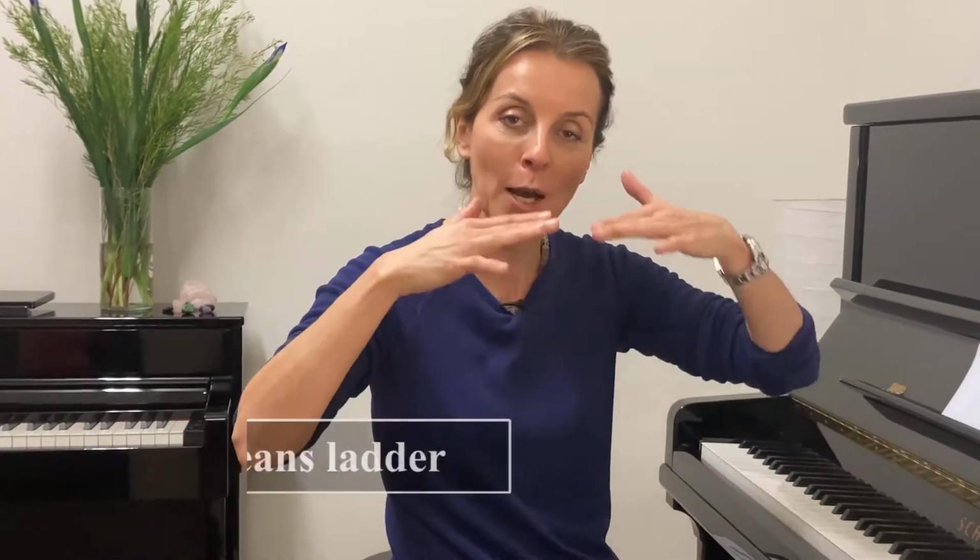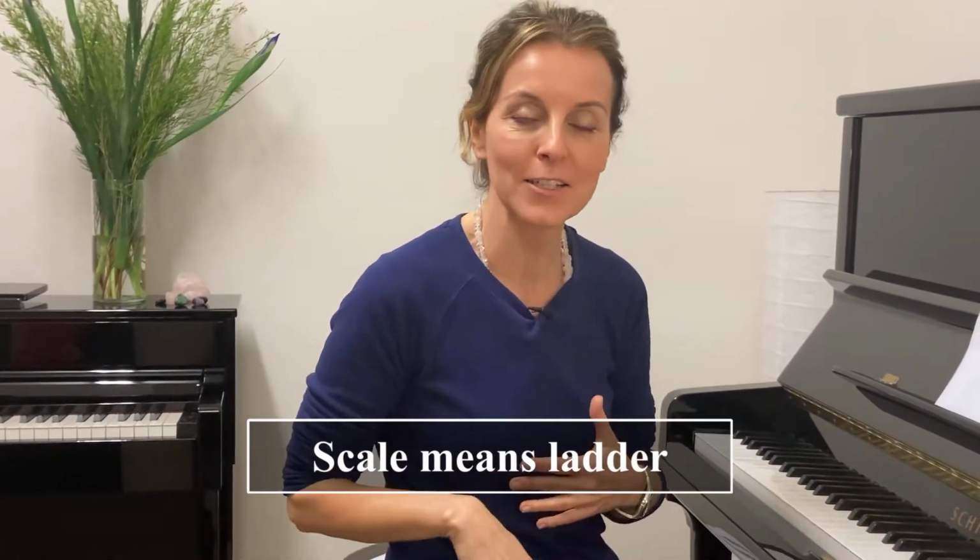Firstly, scale. A scale is playing 8 notes, and the name scale comes from the Latin for ladder. So it's like going up the ladder and going down the ladder. When we talk about, for example, the C major scale, we have 8 notes, but we will go through it and cover it a bit later.